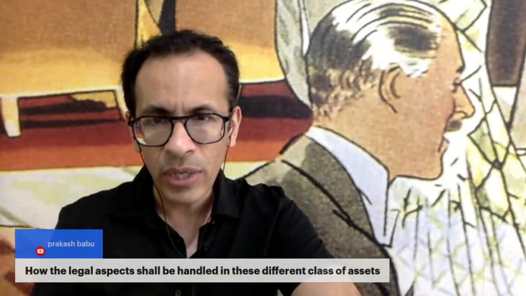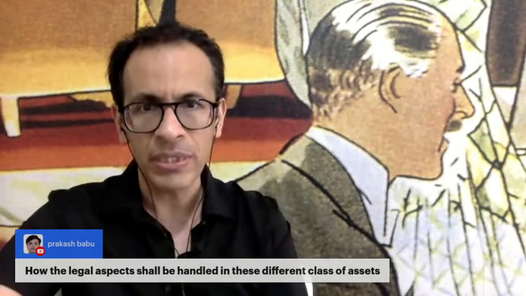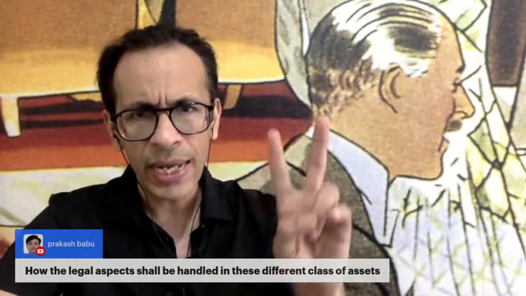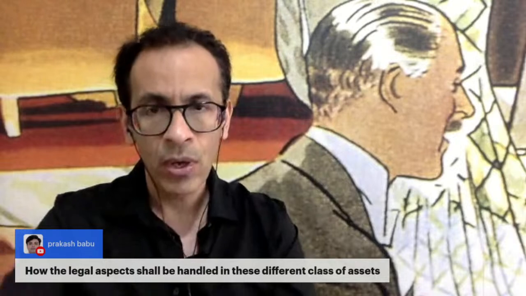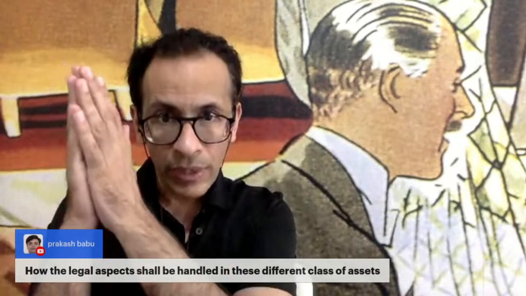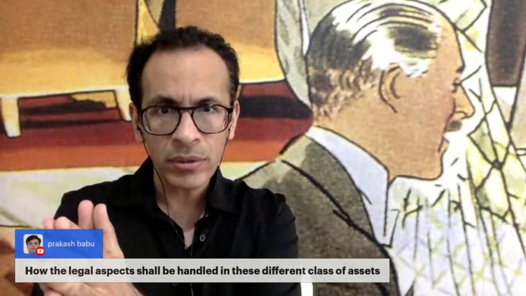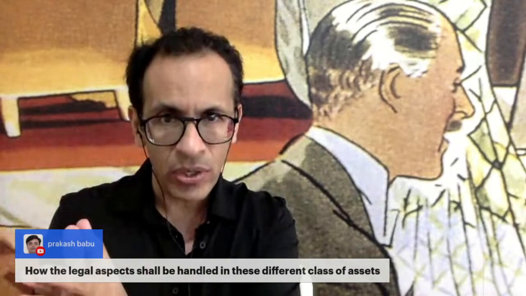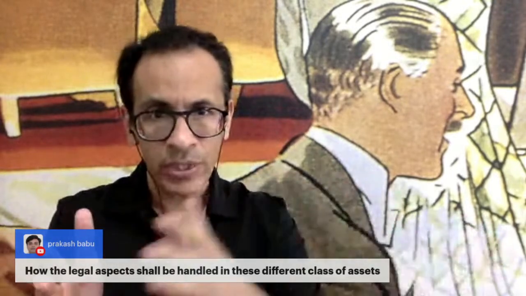Another interesting question: how will the legal aspects be handled in these different types of assets? So these legal aspects usually come in two types. One is the blockchain related laws, and the other is the asset related laws that are going to come into the picture. These are the two things we are going to look at.